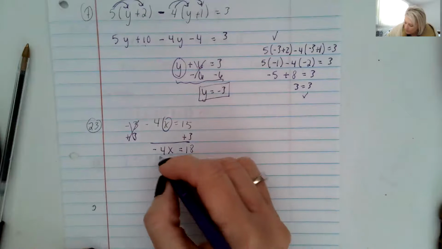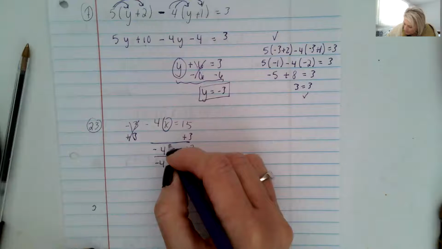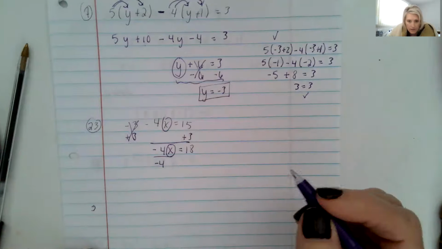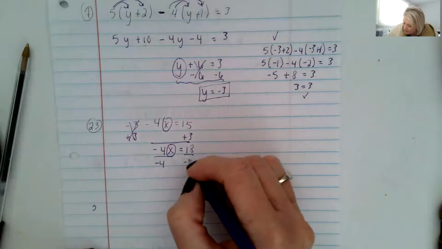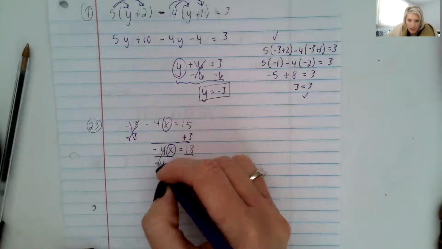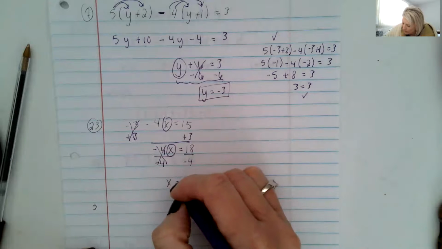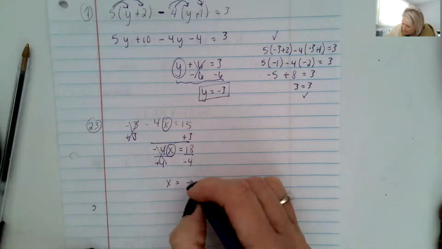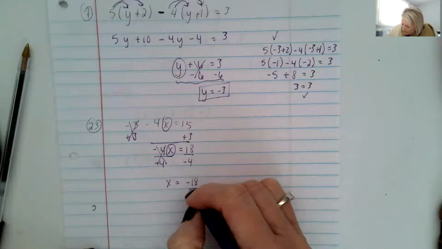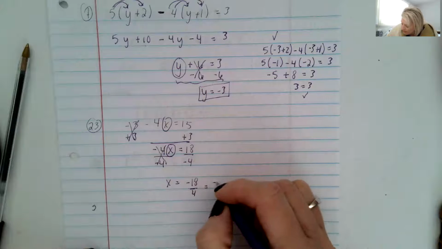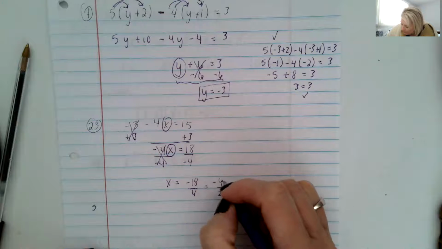And then we're dividing by negative 4 because we're trying to solve for x. There's what we're circling, negative 18. So those divide by each other to get 1. So x equals negative 18 fourths. It's fine. You could reduce that to a negative 9 halves if you wanted to.